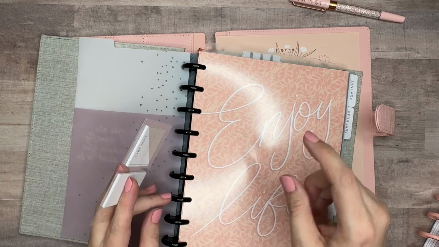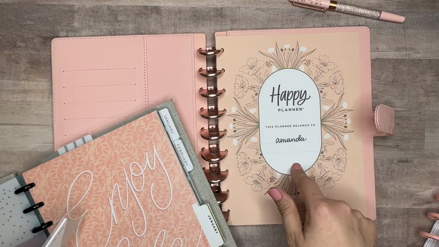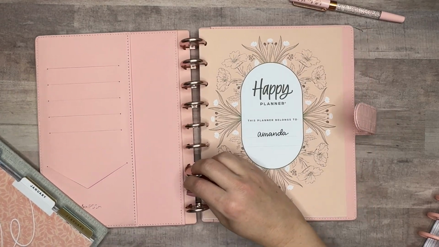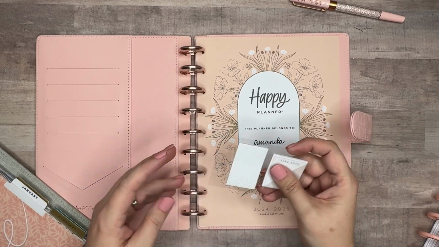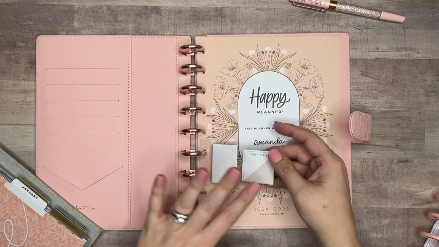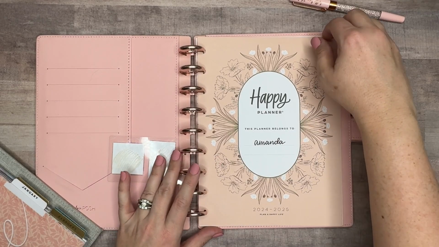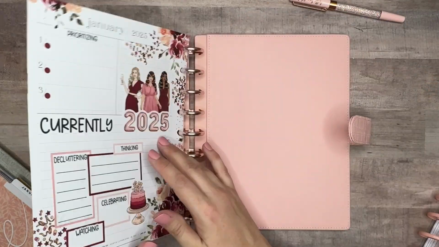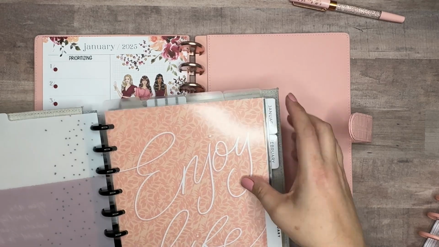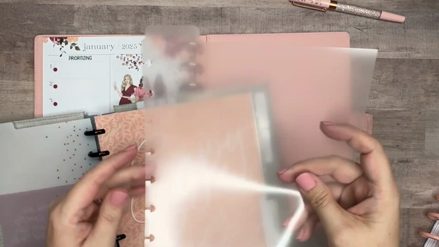And I did not pick out any to add to this planner, just because I didn't find any that I really thought went nicely with this that I have. So for now, we're just going to use the Post-it notes, and I'm going to flip this page over and then go ahead and pull out that clear top tab divider.